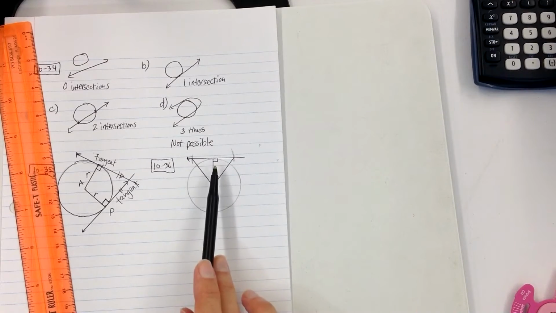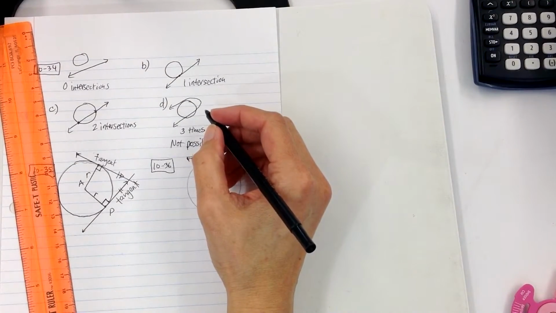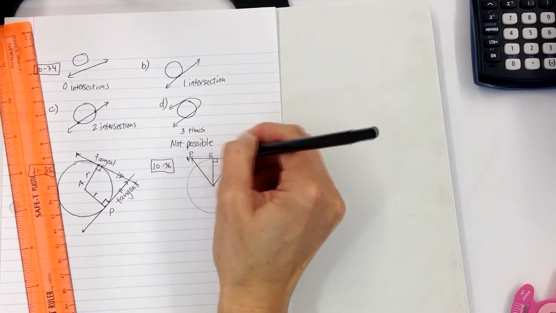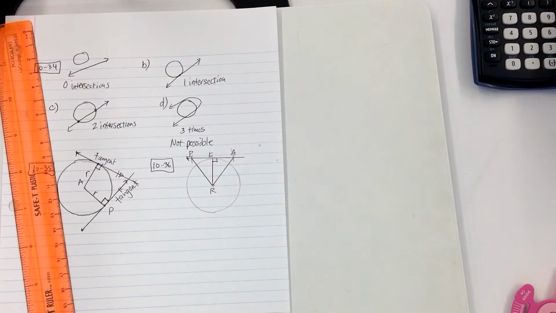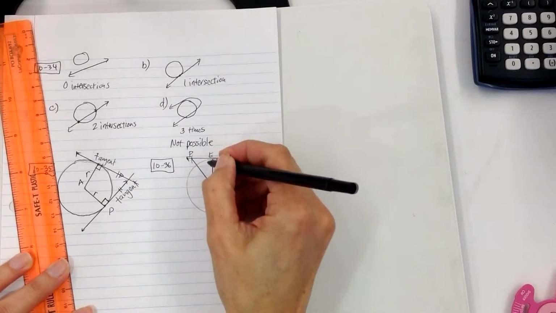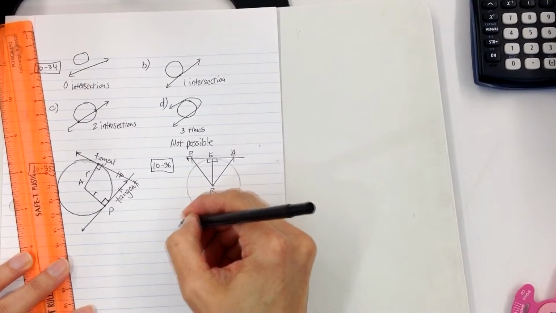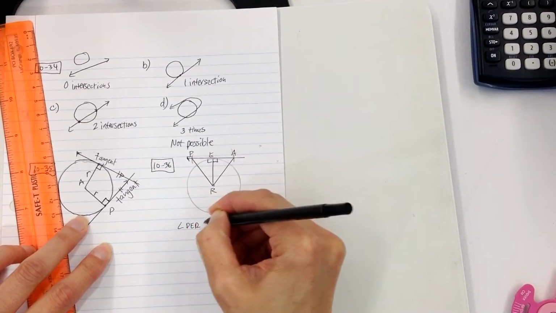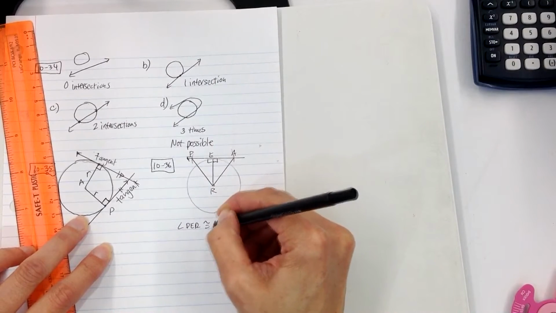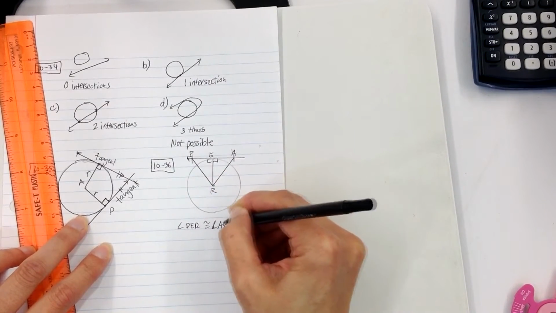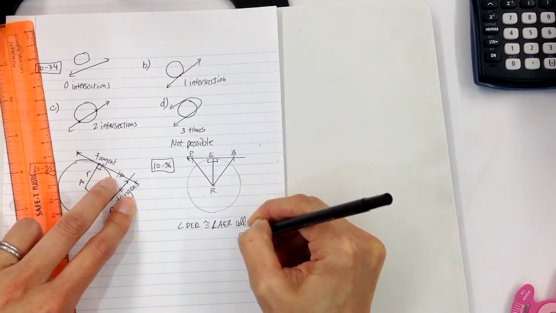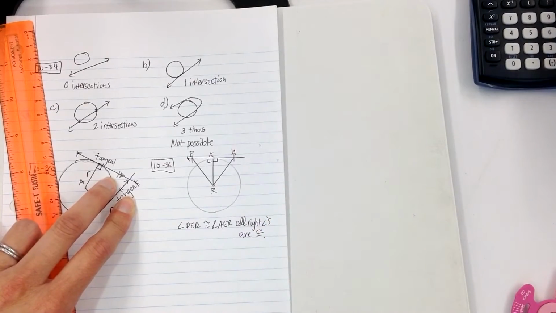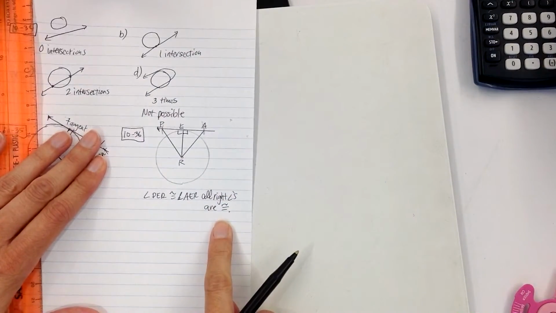So let's prove that these triangles are congruent. This is triangle PEA, and then PER. How can we prove that they're congruent? Are there any congruent angles? Yeah, the right angles are congruent, right? So angle PER is congruent to angle AER, because all right angles are congruent. That is a reason you can use on your proofs. All right angles are congruent.